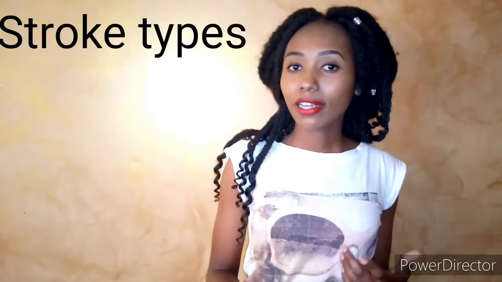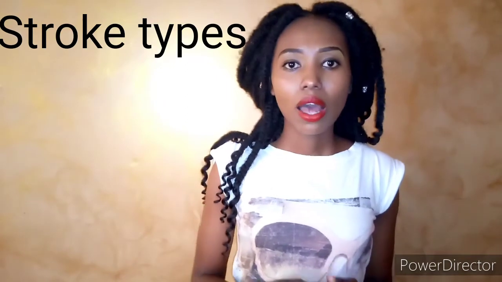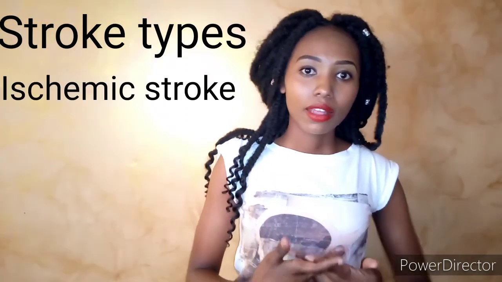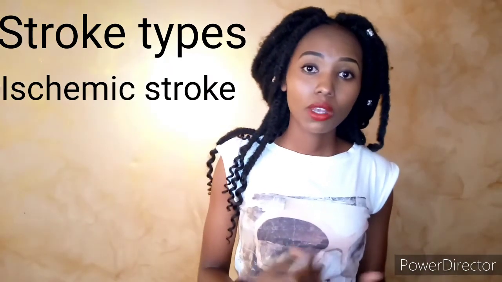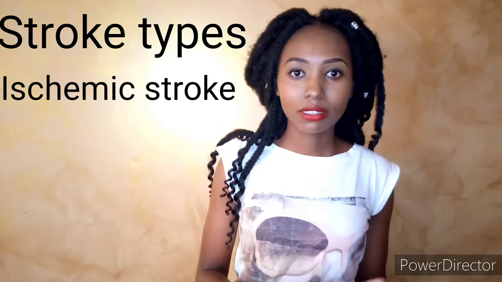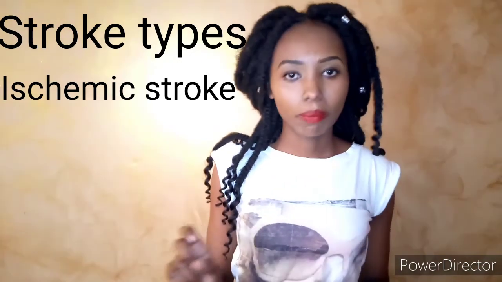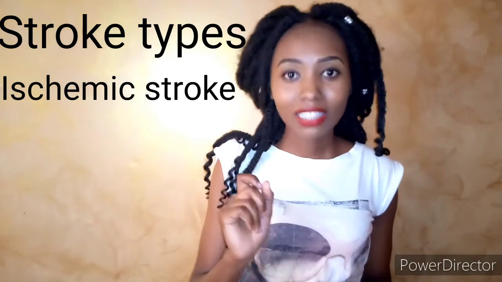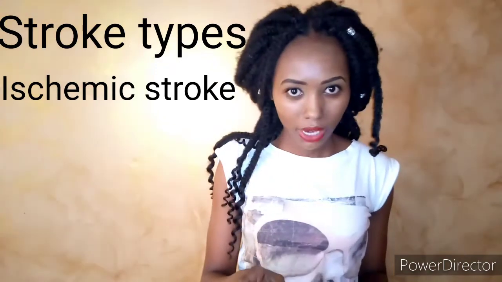You can mainly differentiate the main types of stroke using their occurrence. The first type is the ischemic stroke. It occurs when there is clotting of blood at the arteries that take blood to the brain. When there is insufficiency of blood to the brain, that may lead to stroke.